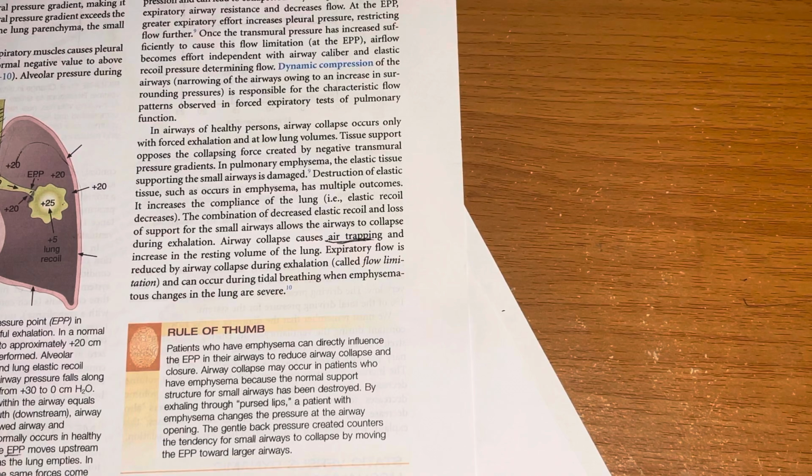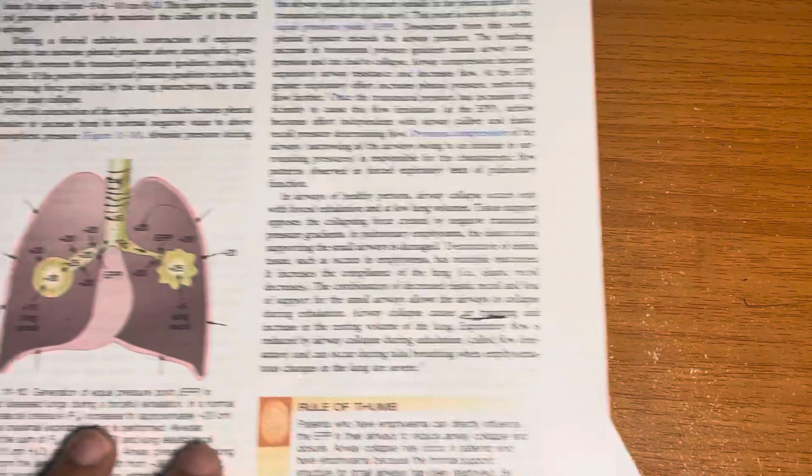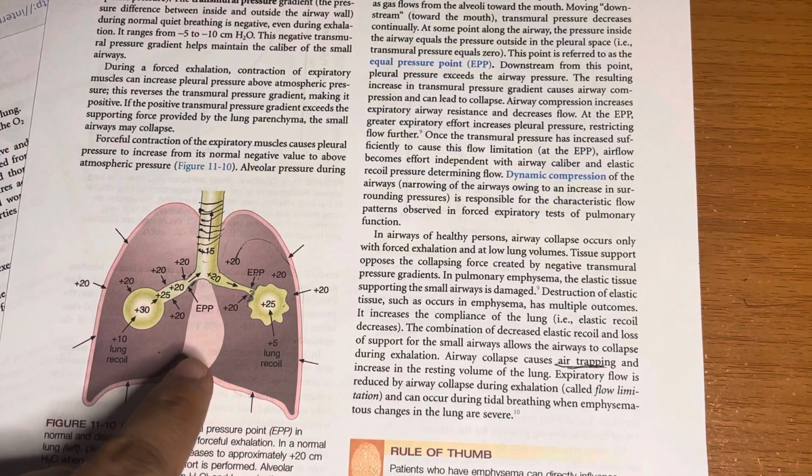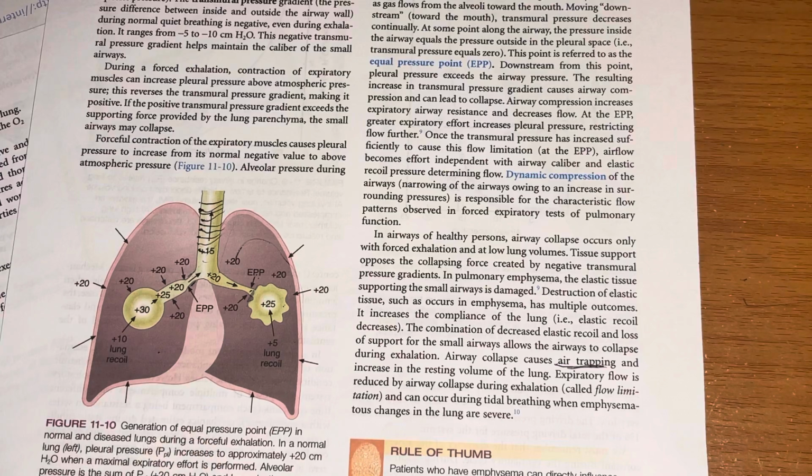So what they're saying in this first sentence is any patient who has emphysema can directly influence the EPP in their airways to reduce airway collapse. They can actually control it. And there's a method where you can control your EPP. When you're exhaling, we already said inhalation is active, but taking out that air is passive, normally.